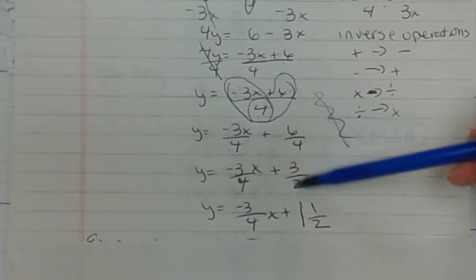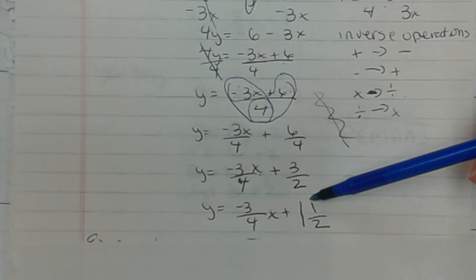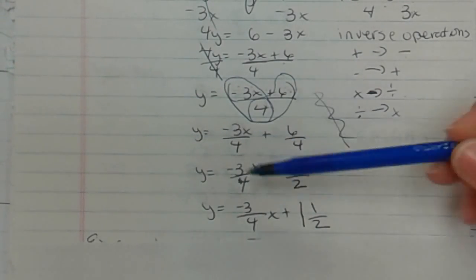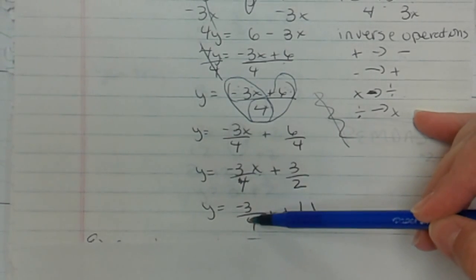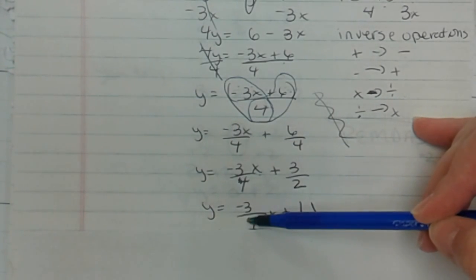I don't care when it comes to this guy if it's an improper fraction or a mixed number. I do care about this guy. This guy needs to be an improper fraction, okay? And I'll explain to you guys why later on in this chapter, and you'll understand that much more clearly.